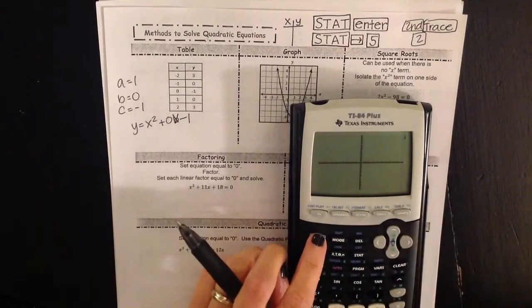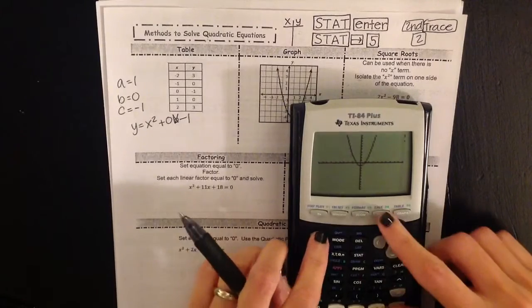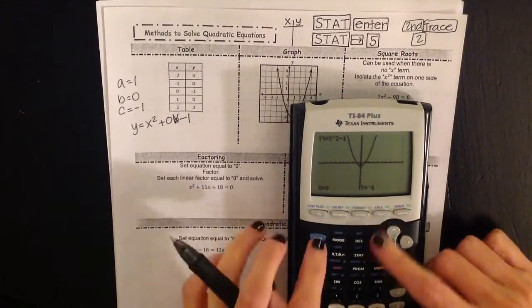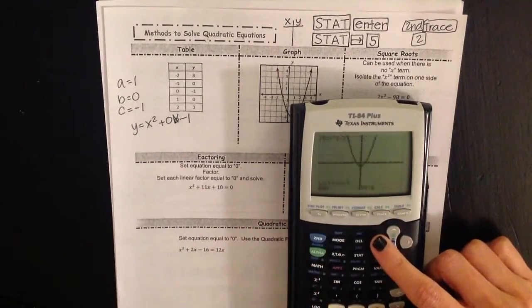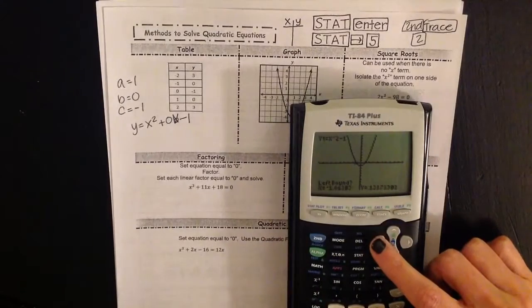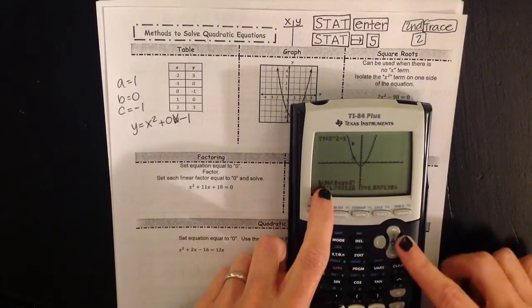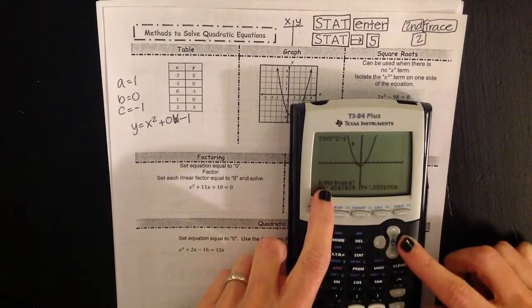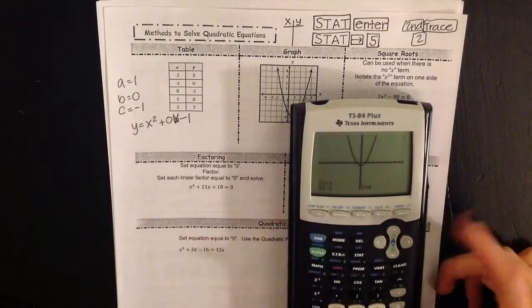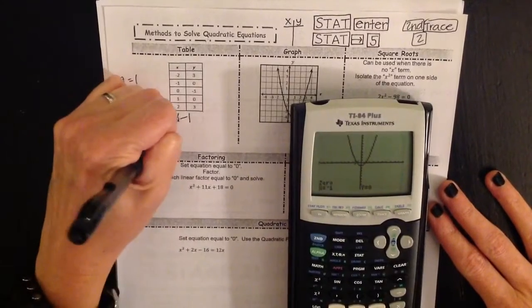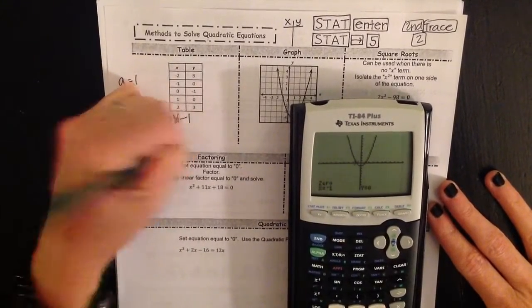So I'm going to graph it, and then I'm going to do second trace and option 2. And now I'm just going to move as close as I can, go to the left and lock in. And now I'm going to get to the right side of that x-intercept a couple times, lock in, and my first solution is at -1.